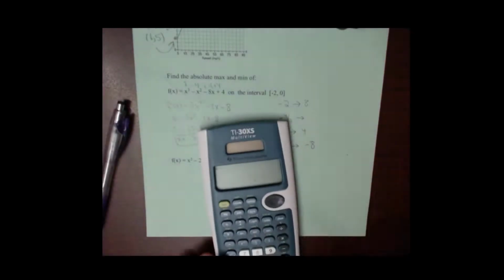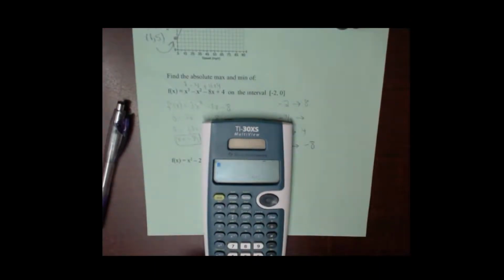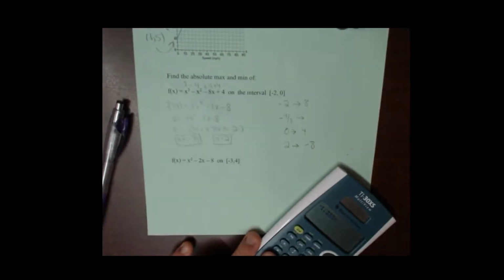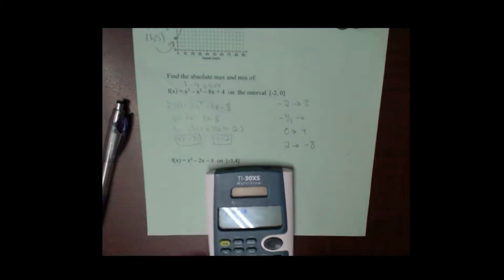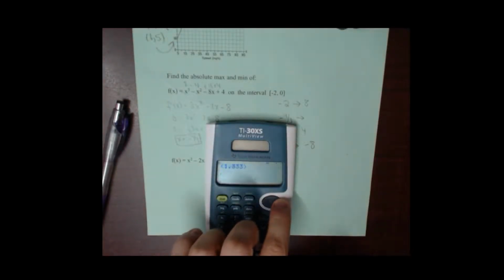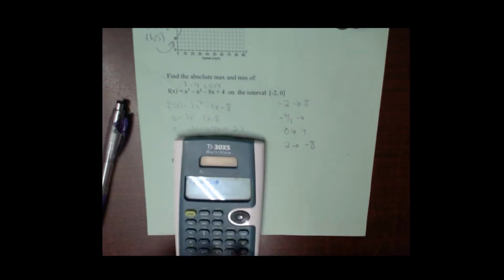If I plug in negative 4/3, that's equal to negative 1.333. So I'm just going to do that on my calculator real fast. Negative 1.333. Hang on, I feel like I've made a mistake. Do you see the mistake I've made? No, I think we're okay. We'll keep going. Negative 1.333, we will take that to the third.